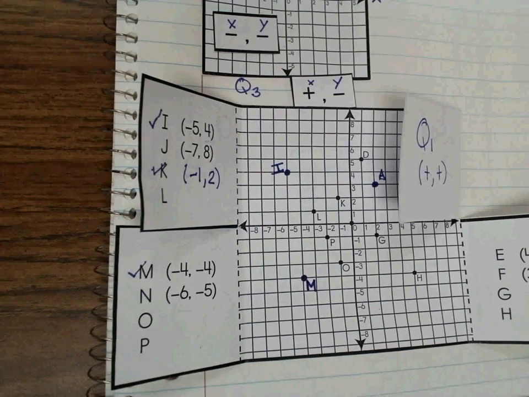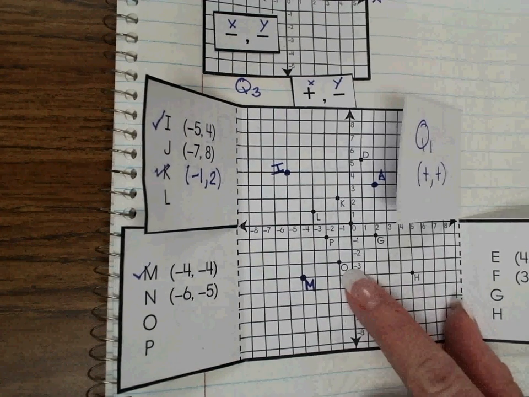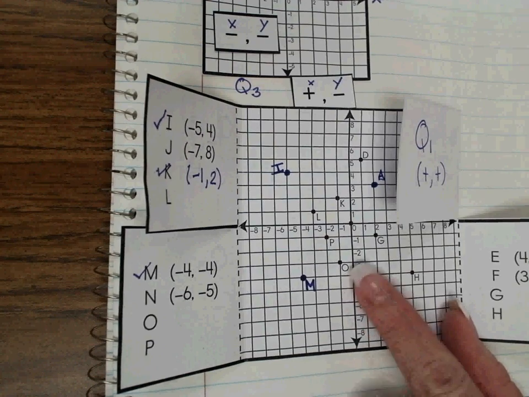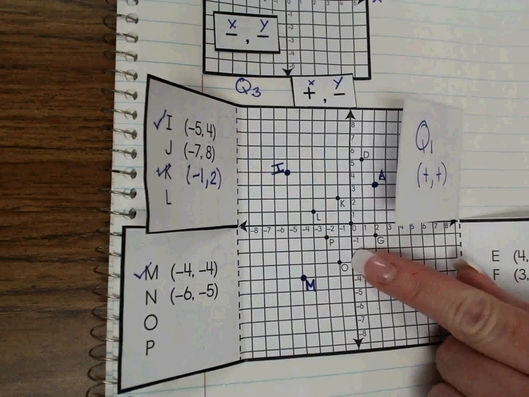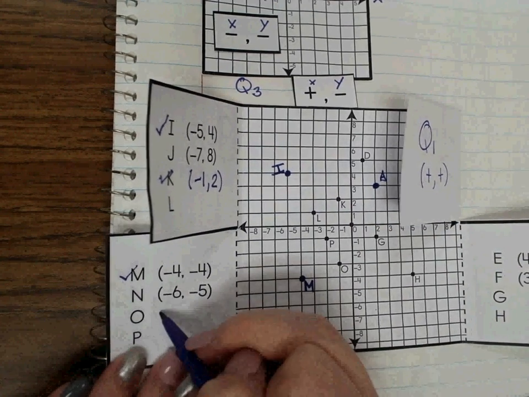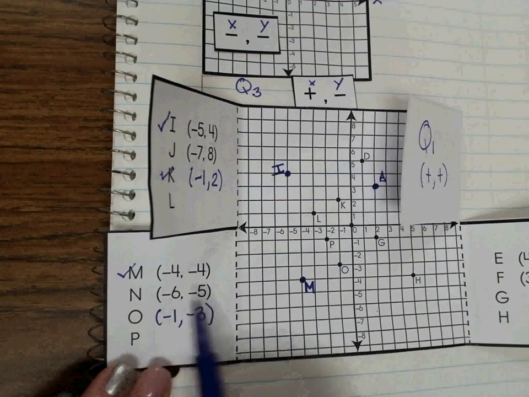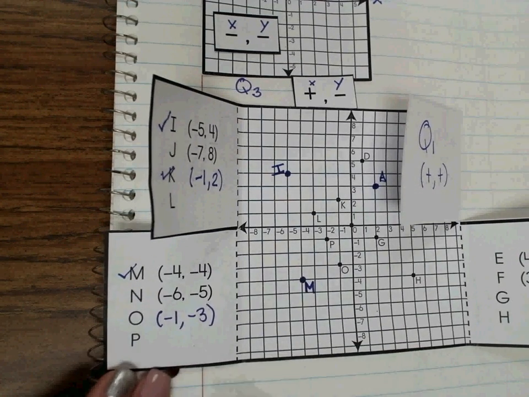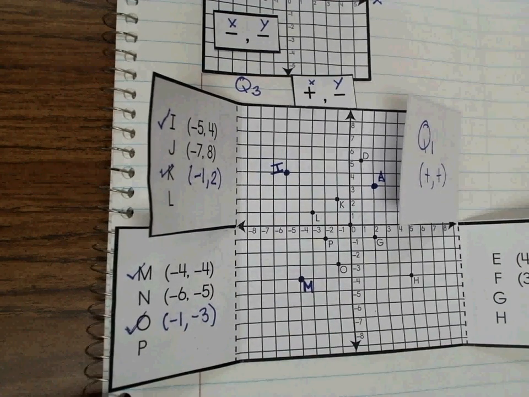Okay, so that did M. And Ms. Sarles, you can help me with the point O. Where is that at? Point O is right here, and so of course we're going to go over our x first, and it's at -1, and then we would go down 1, 2, 3, -3. So it's at -1, -3. And you'll notice all of my x's and y's are negatives. All right, so I've done M and I've done O.